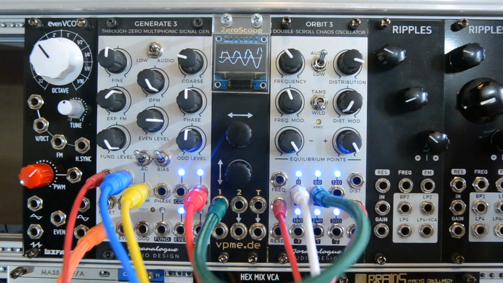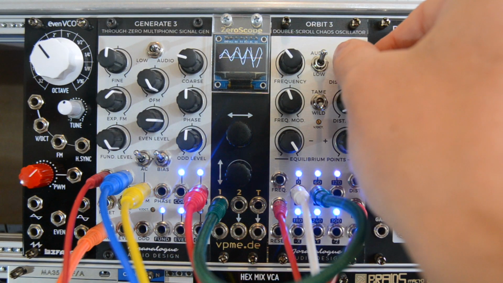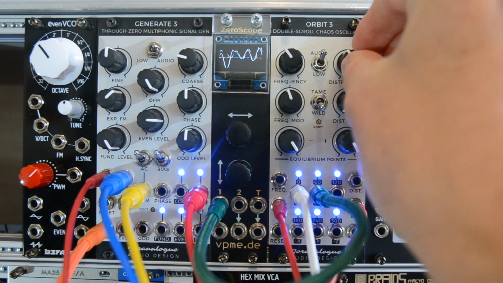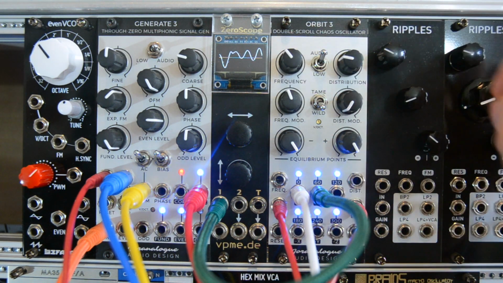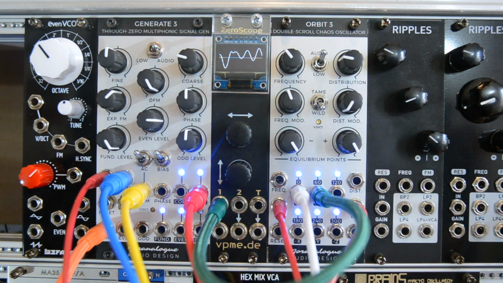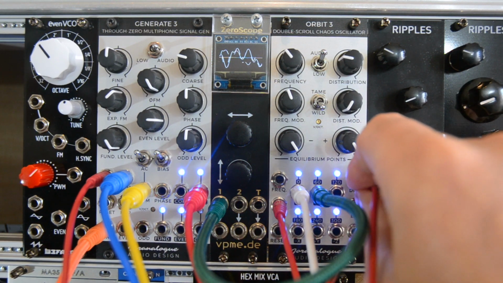For this patch, I was wondering what would happen when I found a stable setting on Orbit 3 and then modulated every parameter with some kind of control voltage or envelope. So I found a stable setting, and now I will add modulation coming from Mimetic Digitalis to the distribution and both of the equilibrium point modulation inputs.